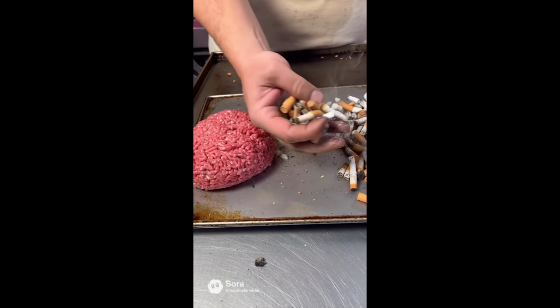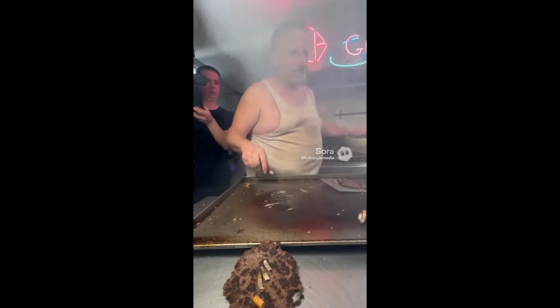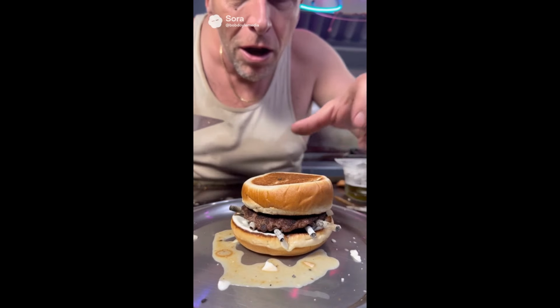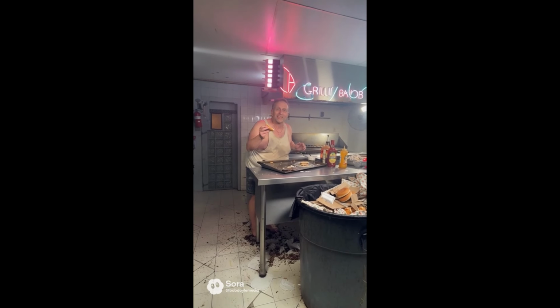Welcome back to the show. Today, cigarette butt smash burgers. These add crunch and flavor. Gotta smash them to release the aromas. Oh man. That's the good tar.